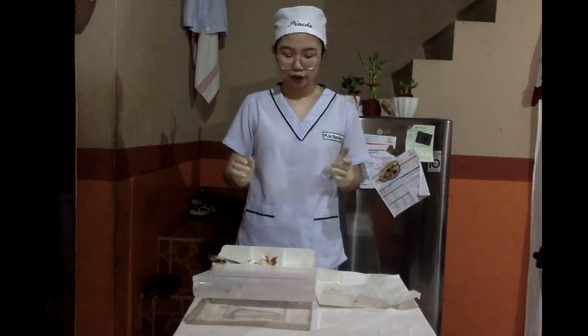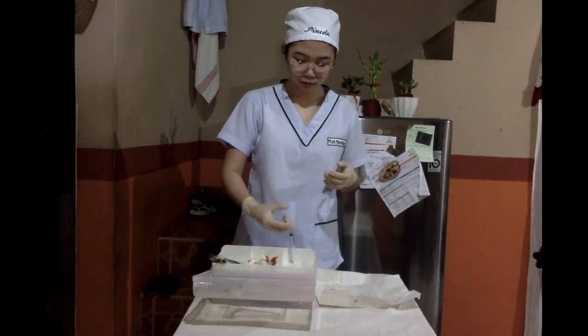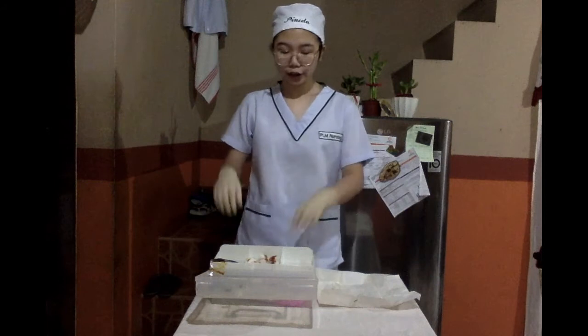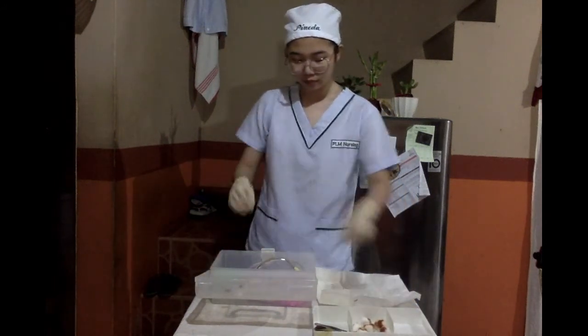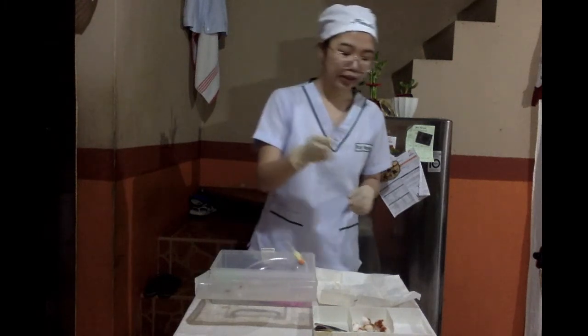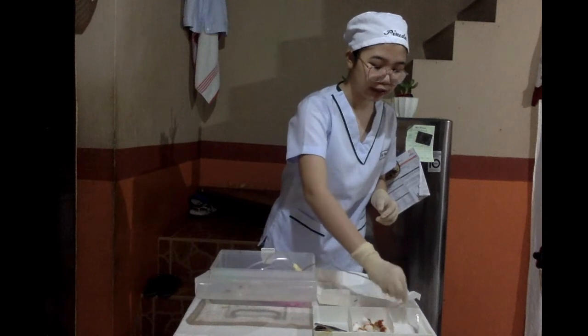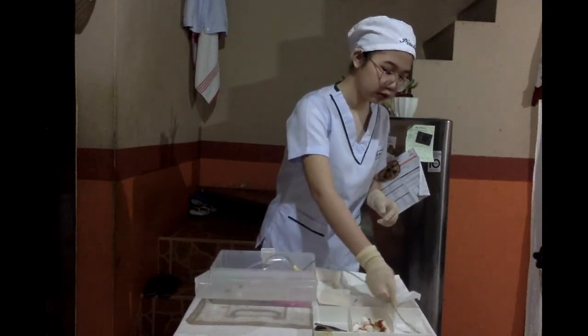Now I will pour out the lubrication jelly out of the syringe. I will now examine the catheter tip. The catheter tip is intact. With that being said, I will now lubricate it with the lubrication jelly, 3 to 4 inches of the catheter tip down.